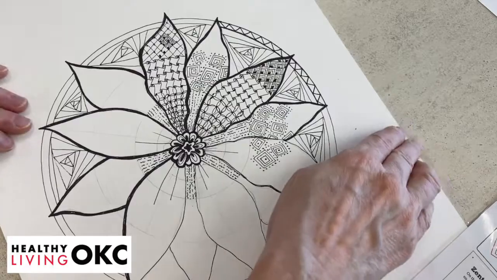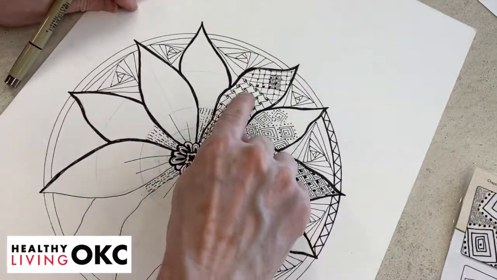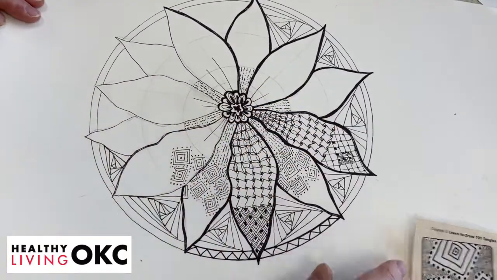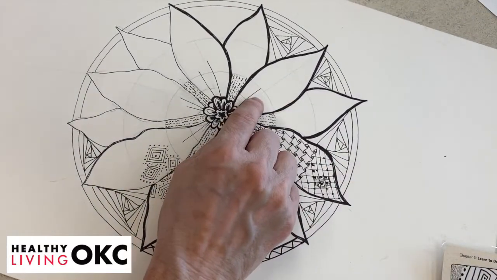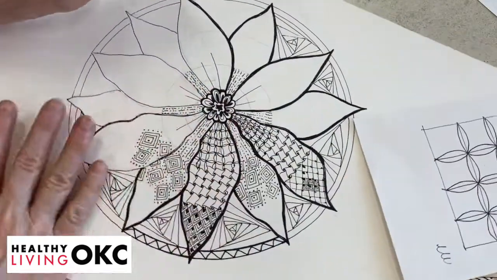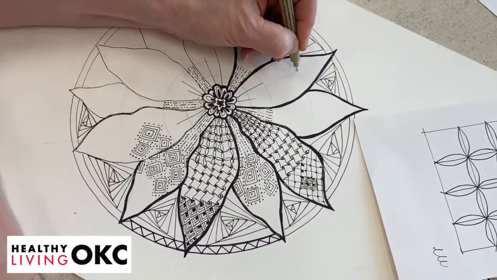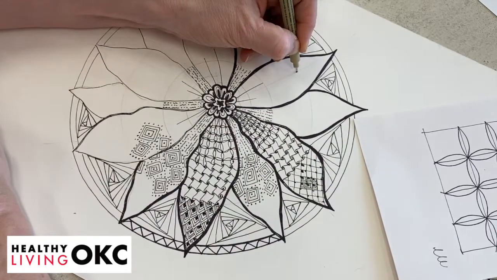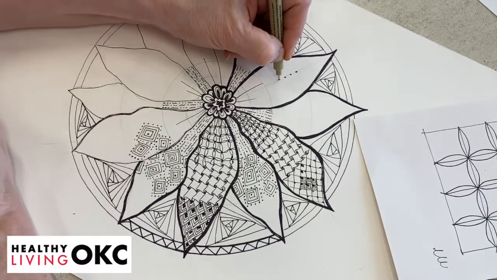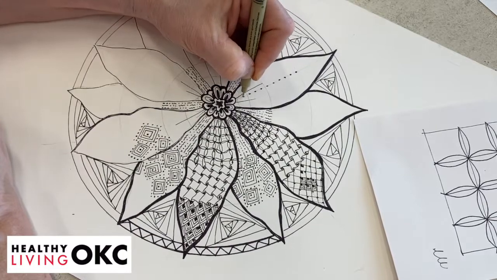Okay, now I'm going to show you how to fill in underneath the cadence. So we had the cadence here, and then we're going to do bales underneath this one as we're going in. So the cadence and the bales both take a central dot. So you can start on a leaf and you can just start making your dots, and go all the way down.